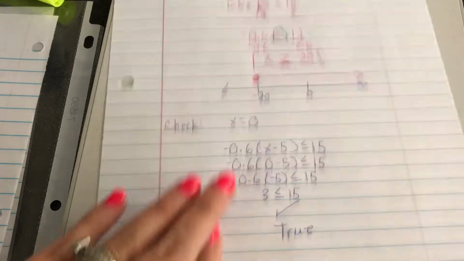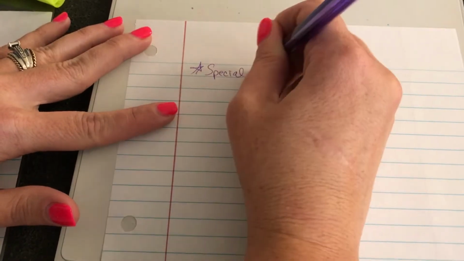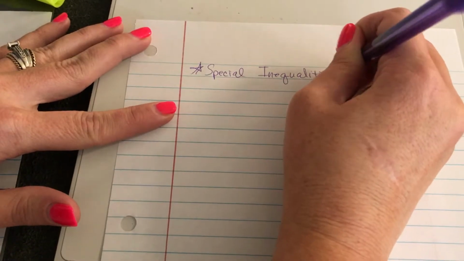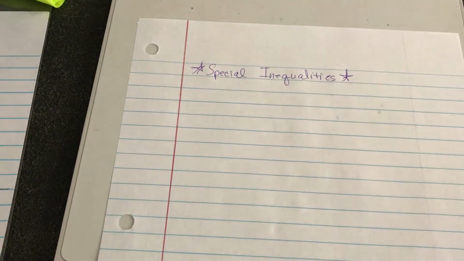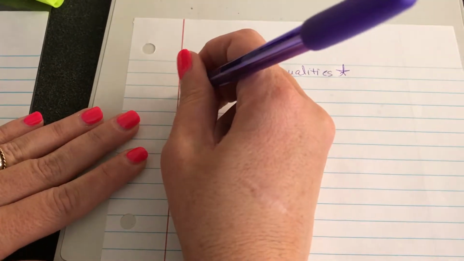Yes. All right, so now let's do number 3. Example 3. Now these are going to be our special cases. I'm going to show you two special cases here. And I think I called them special inequalities a second ago. Special inequalities. We have two types. What we're going to do is we're going to solve them, and then I'm going to tell you what they actually are. All right? So number 3.